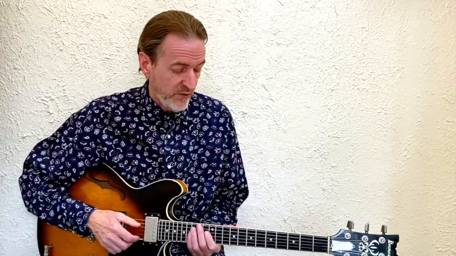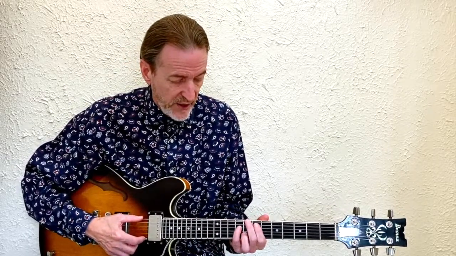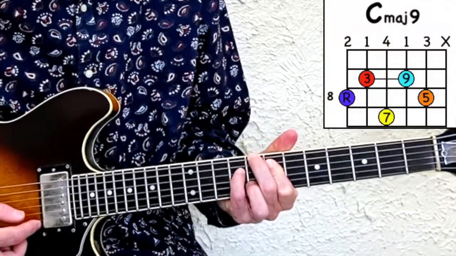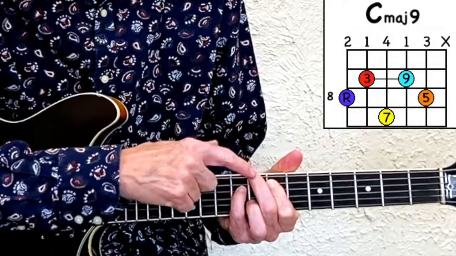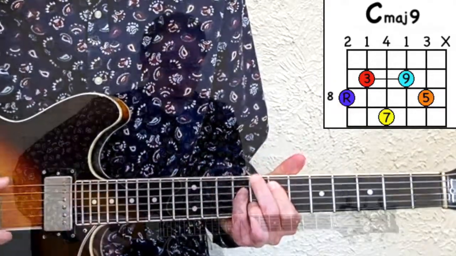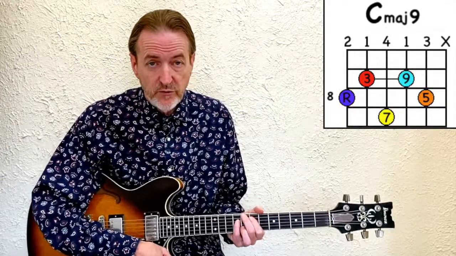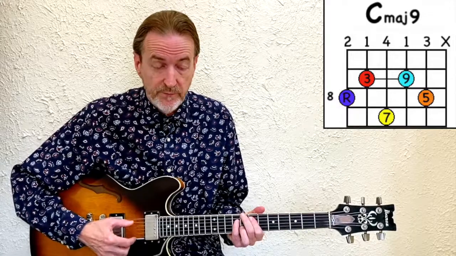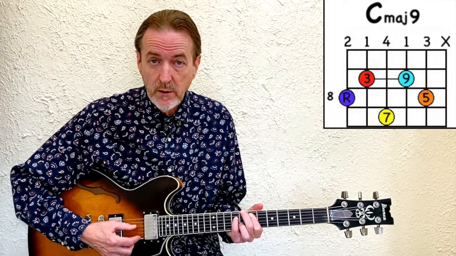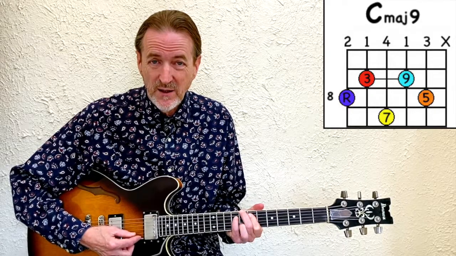So, from a 6th string root, the major 9, the entire chord looks like this. That's the root, the 3rd, the 7, the 9, and the 5. Most of the time, these 6th string roots, the root is omitted. The reason is because the root and the 3rd, being right next to each other, are kind of muddy.